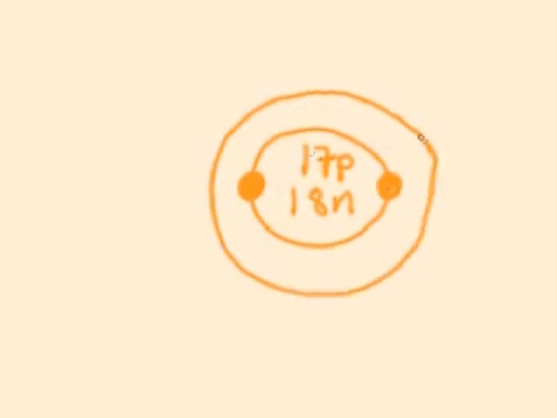With the 17 protons, we know it has to be chlorine. It's going to have 2 electrons on this inner energy level. The next energy level is going to have 8 electrons. 3, 4, 5, 6, 7, 8.